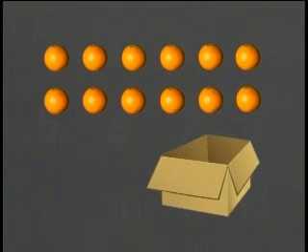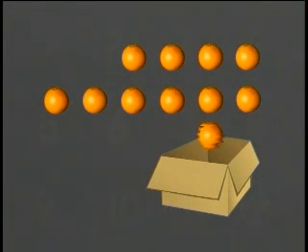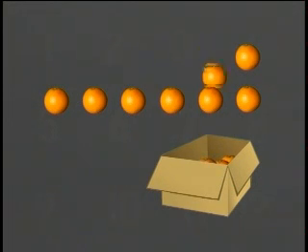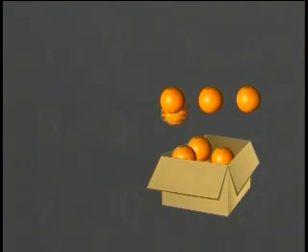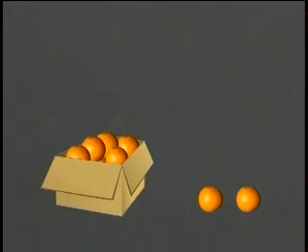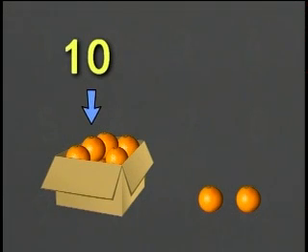Here is a box, and I'm going to put the oranges in. Let's count together as I do it. So that's 1, 2, 3, 4, 5, 6, 7, 8, 9, 10. Oops, the box is full, but we still have 2 oranges left. So that's 10 oranges in the box and 2.